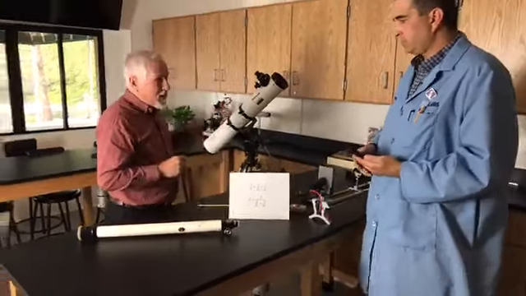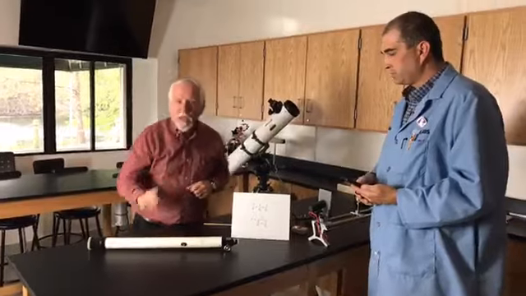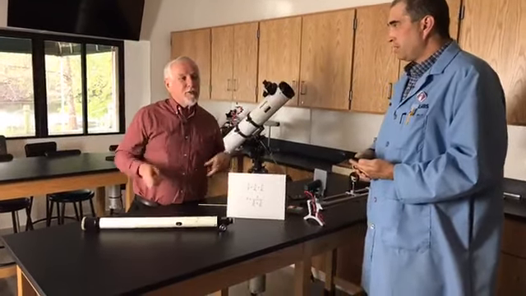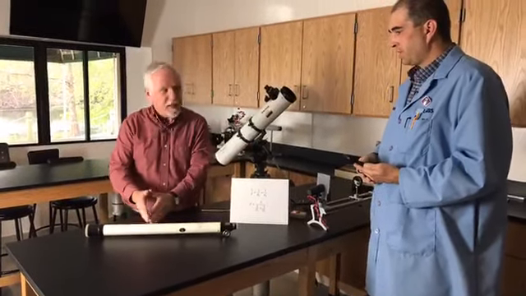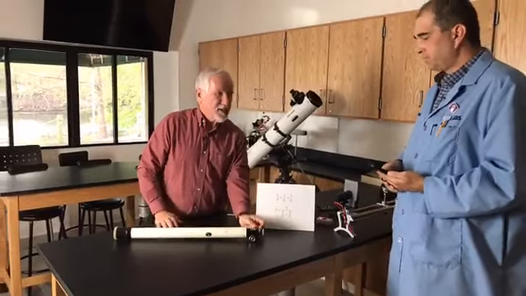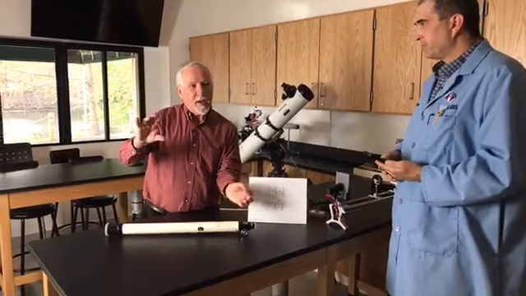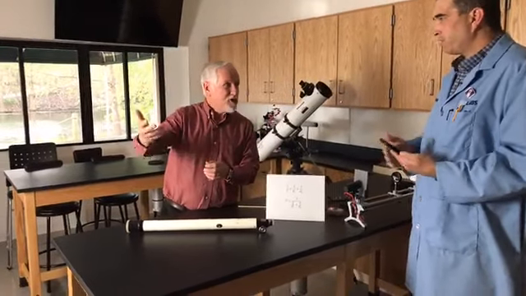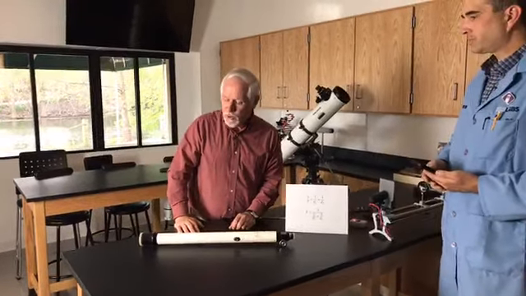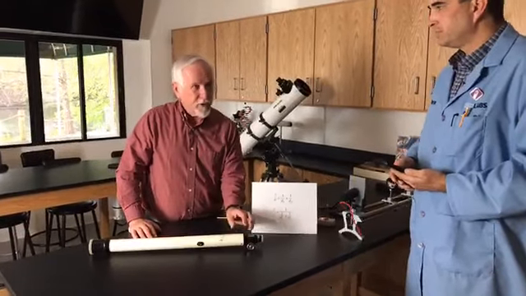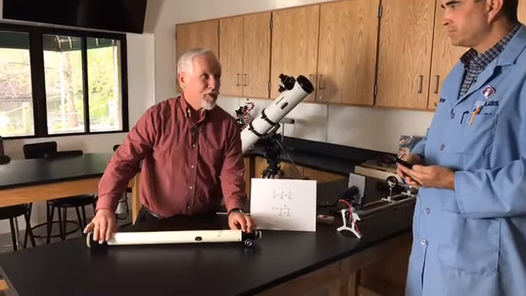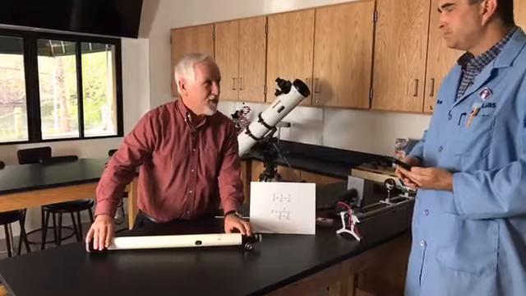And I'll get to that in just a minute, how we change magnifications on telescopes. But it's important then when you pick your focal lengths, you want the objective to be kind of long and you want this to be kind of small. Why is that? Well, you want to take a big number and divide it by a small number to get a high magnification. And so if you took a small number for your objective and a big number for your eyepiece, it's going to demagnify.